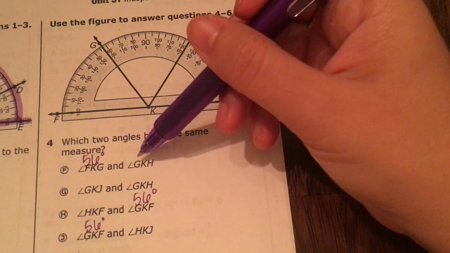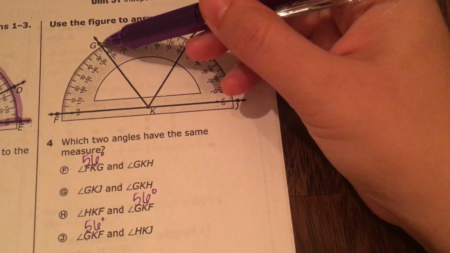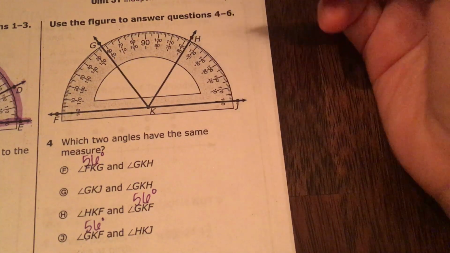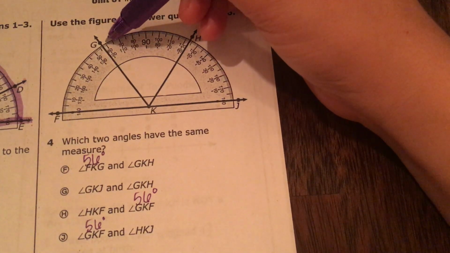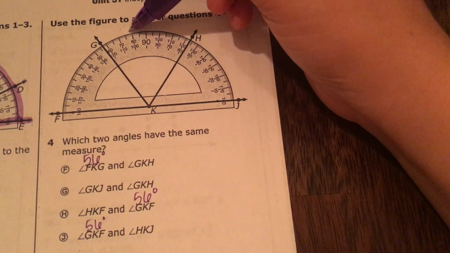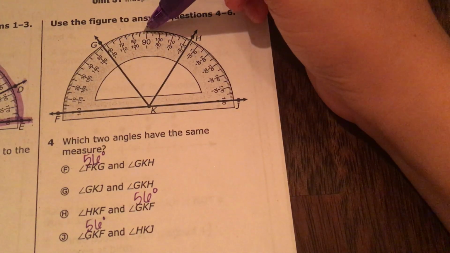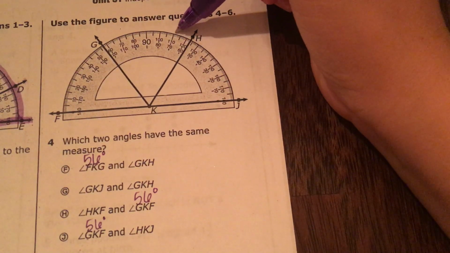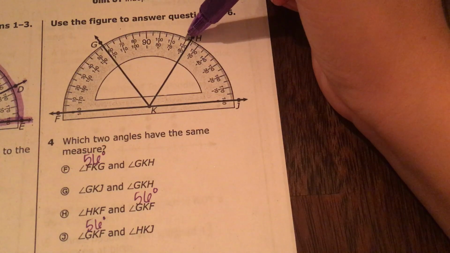Now let's check the next one. GKH. So this one right here. So 5, 10, 15, 20, 25, 30, 35, 40, 45, 50, 55, 60.